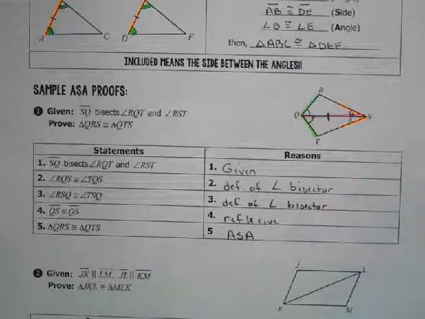So we'll leave you to do the other two proofs, number 2 and number 3, on your own.